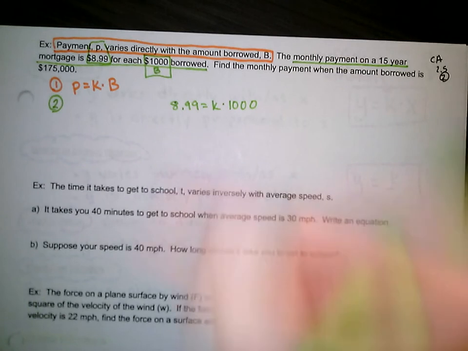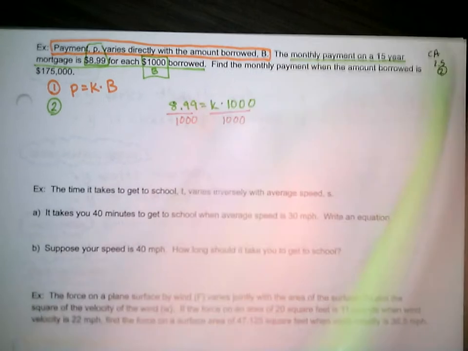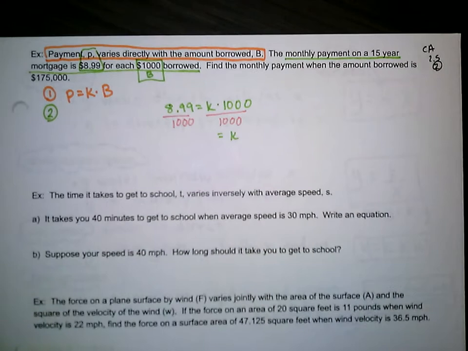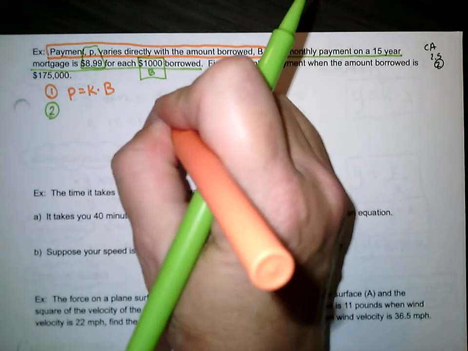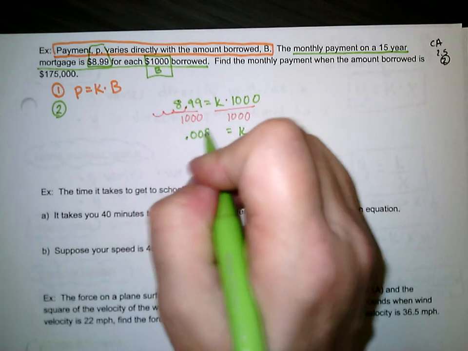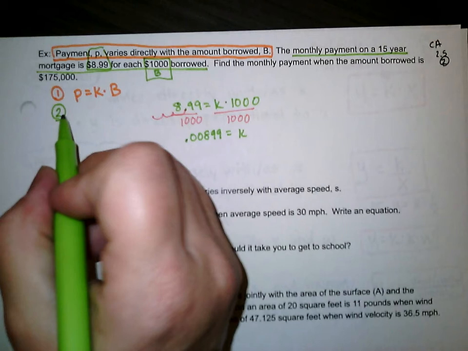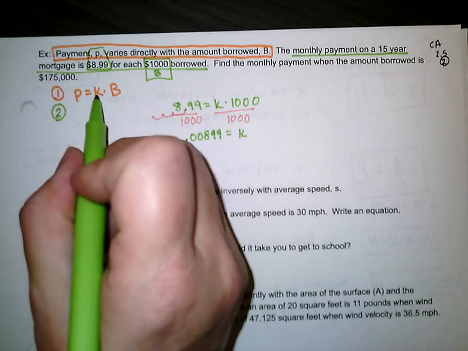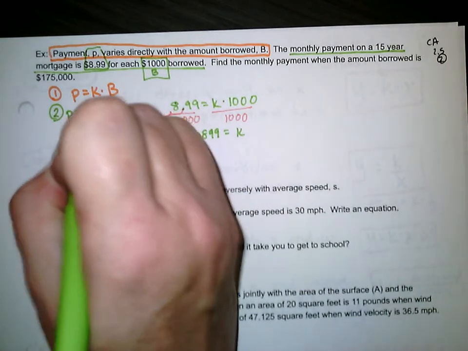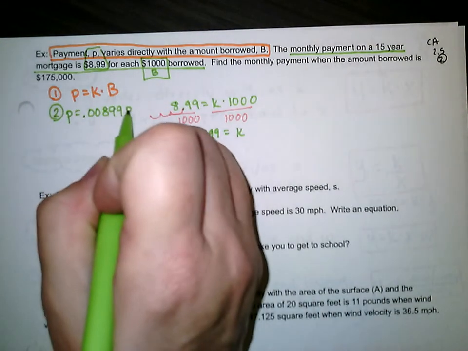Then we solve for K, divide both sides by 1,000, which means I need to move my decimal place over 3 times. 1, 2, 3. So 0.00899 would be K. And then for my answer, I'm going to replace that K with what I just got. So P equals 0.00899B.